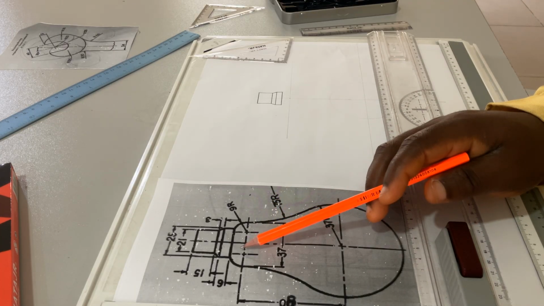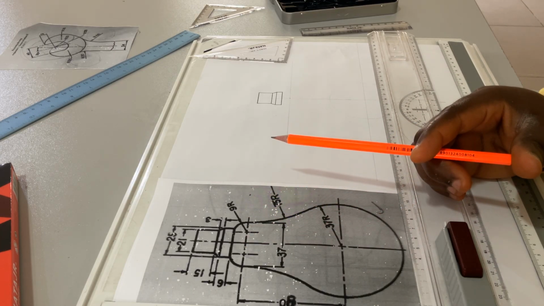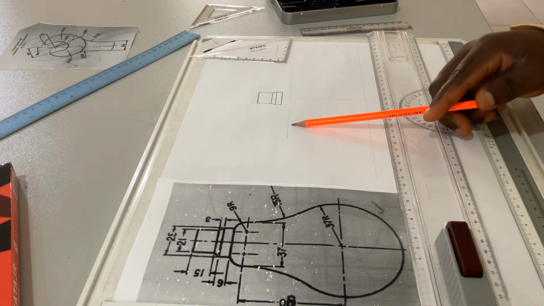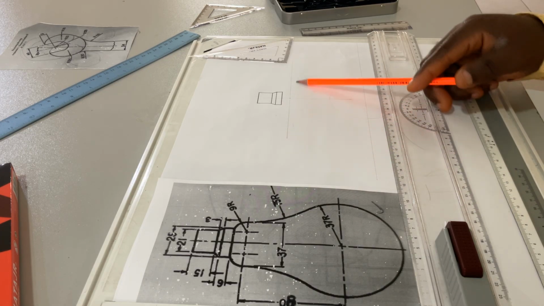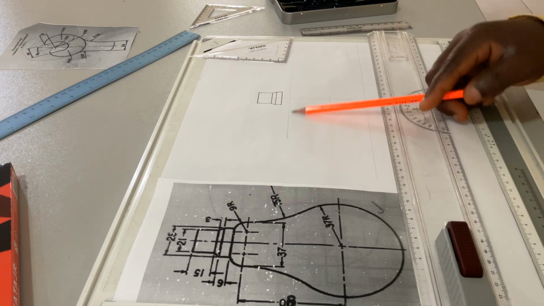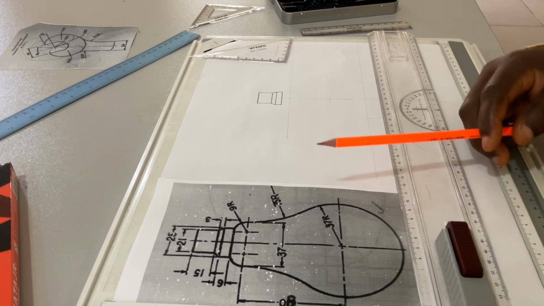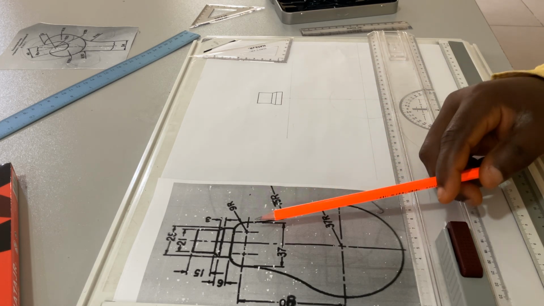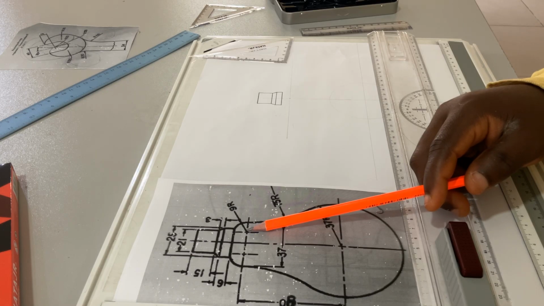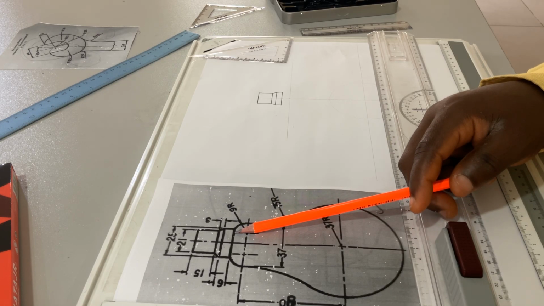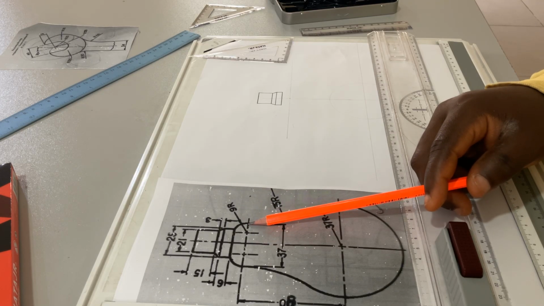The down aspect tells me that there is a center line here. This is this center line. And it tells me that the distance from this point to this point is 9, and this point to this point is 9.